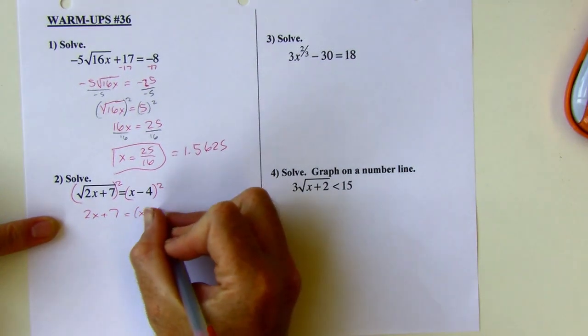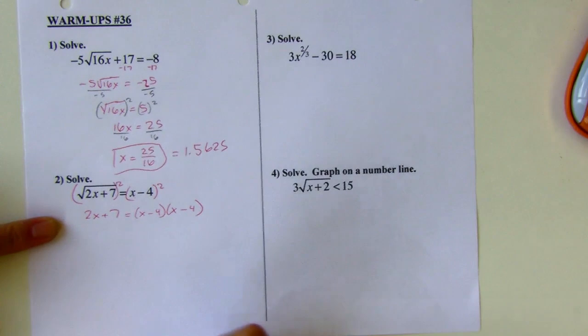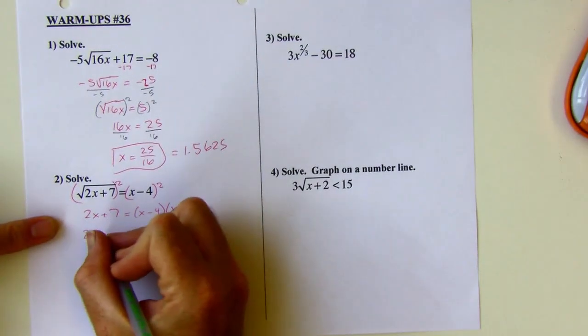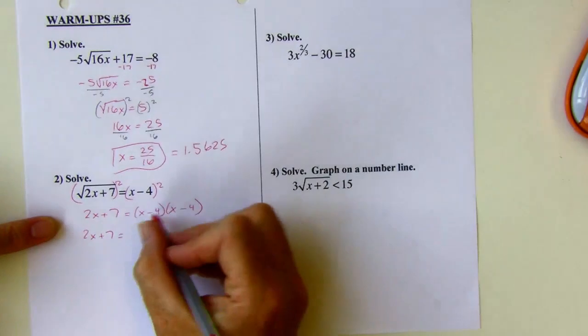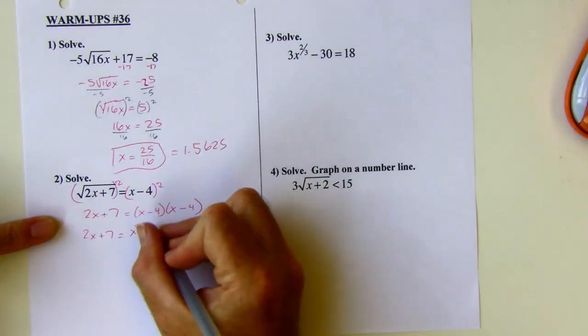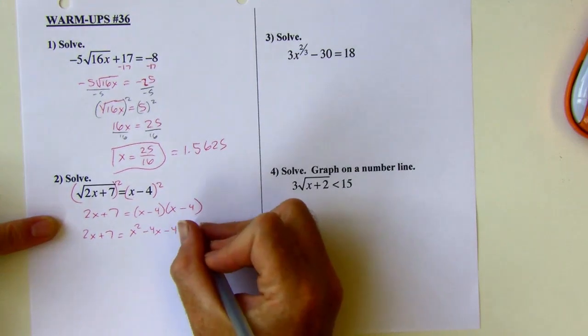We're taking this binomial and squaring the whole binomial. So we want to multiply that binomial by itself. And that means we're going to have to FOIL over here. Okay, so I'm going to still leave this side alone. But first, x times x, x squared. Outer is negative 4x. Inner is also negative 4x. And last, negative 4 times negative 4 is positive 16.